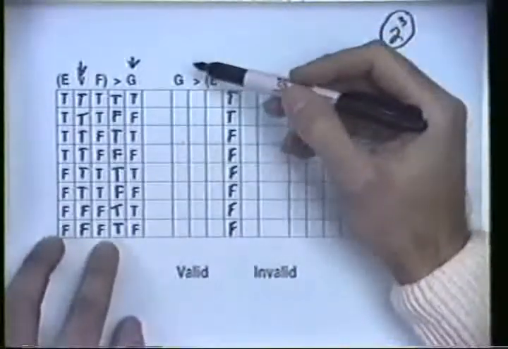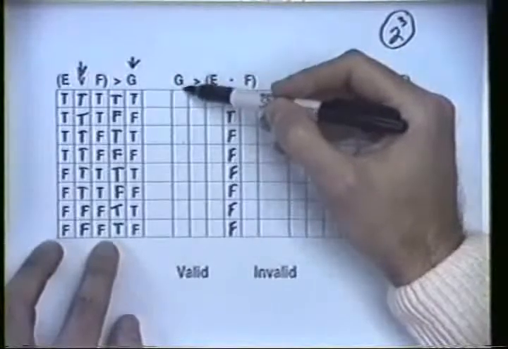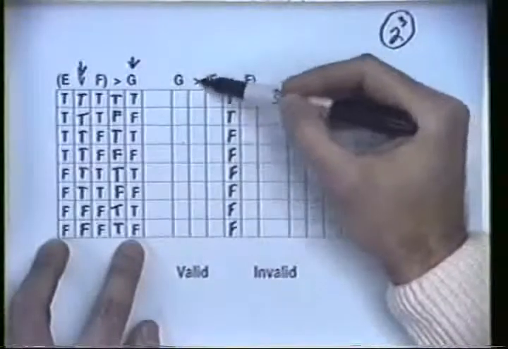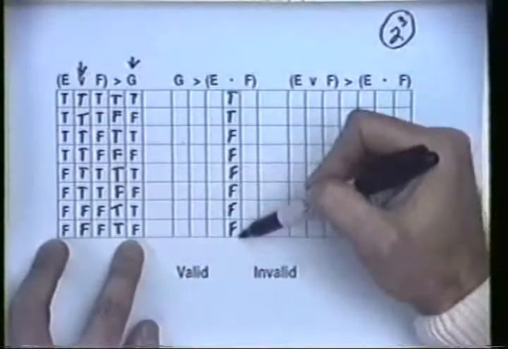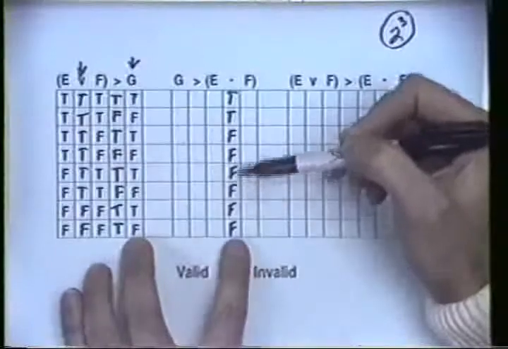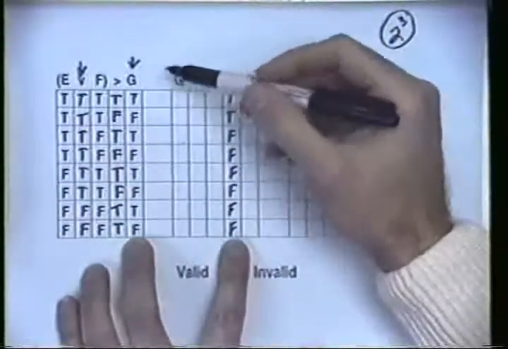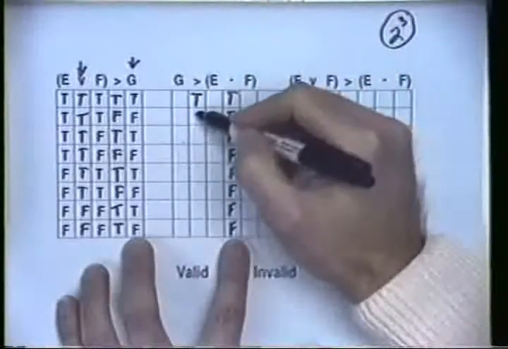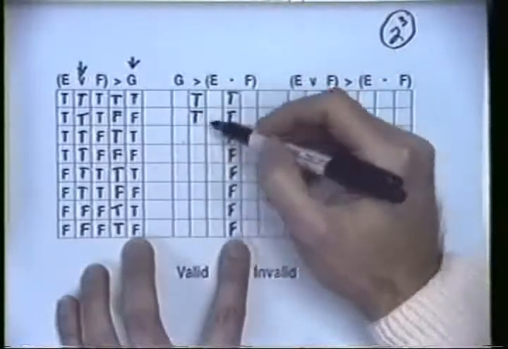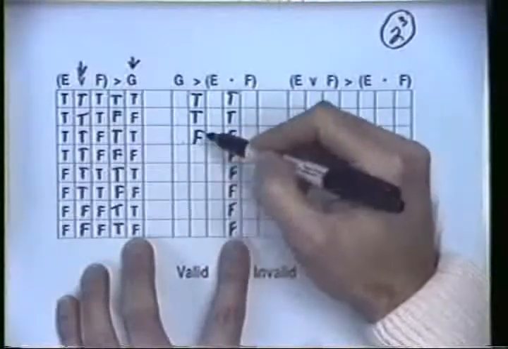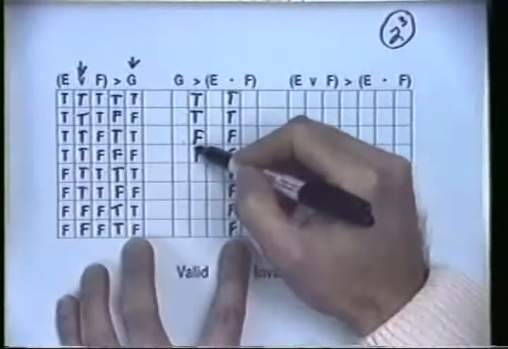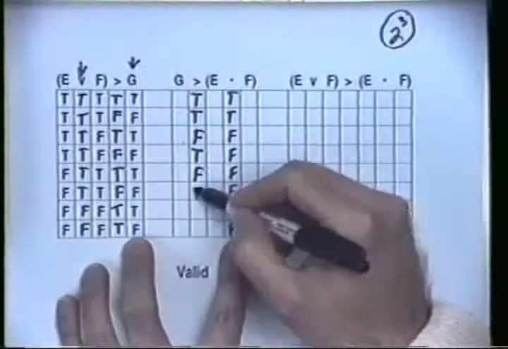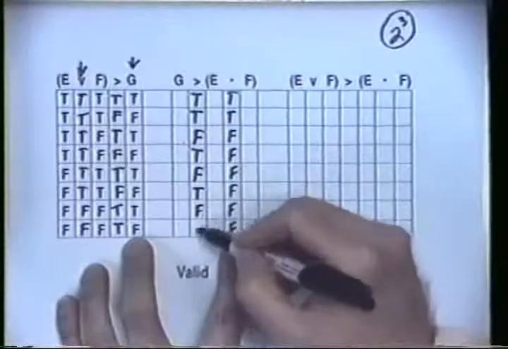Now we need to look at the column under G, which of course will be the same as this column, and we need to hook that to the column we just worked. So we're bringing this column and this column together under the conditional sign. So true hooks a true, false hooks a true is true, true hooks a false is false, false hooks anything is true, true hooks false is false, true, false, true.